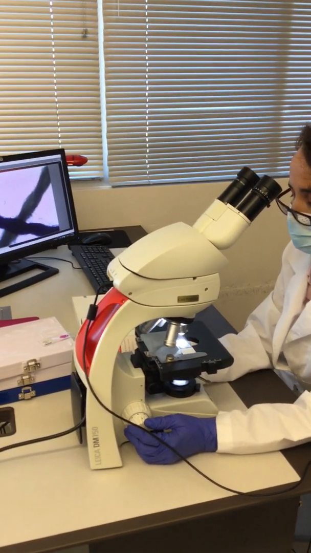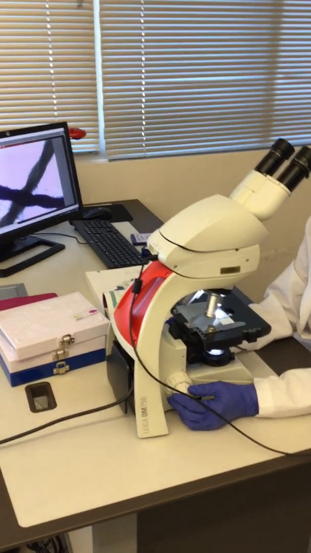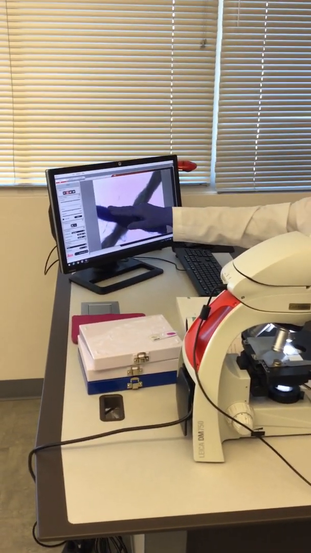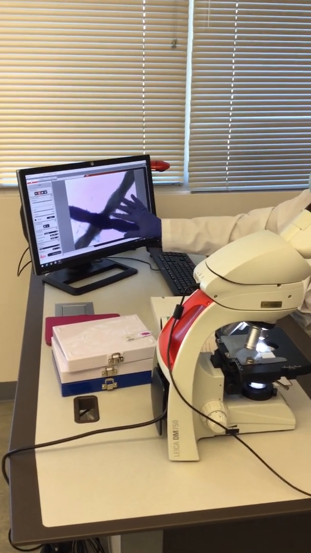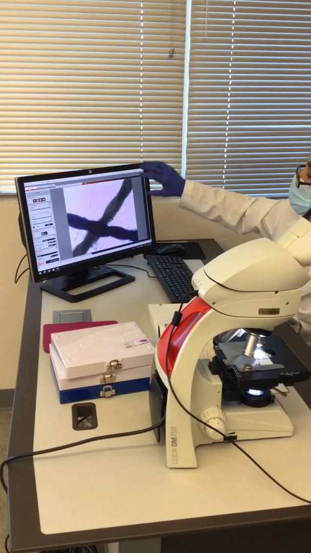Well, I don't have one, but I can see it in here. If you see here, this is the blue thread, this is the yellow, and we are looking at low magnification, so that's why you can see the big piece.